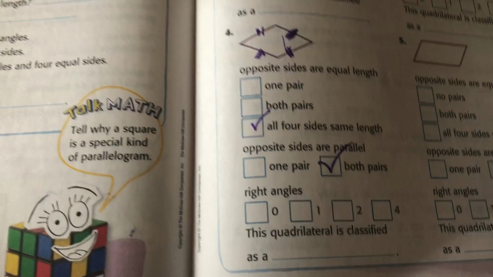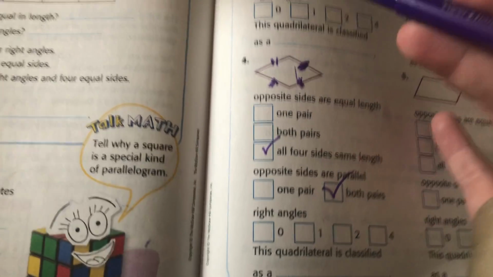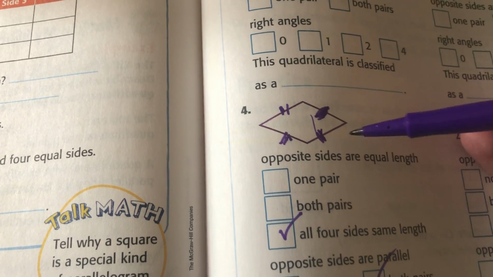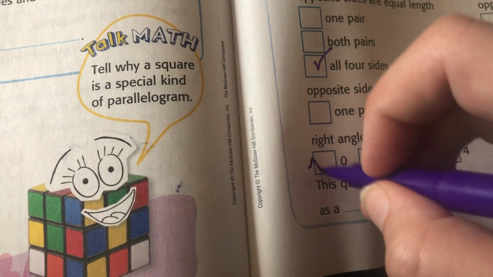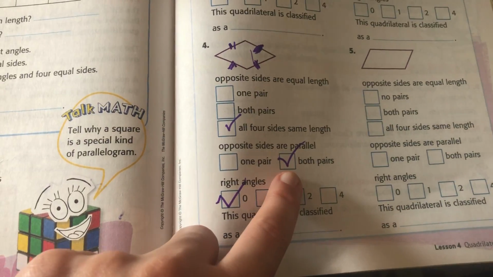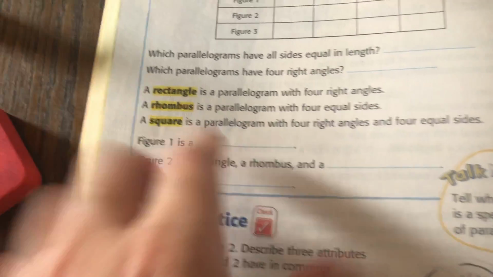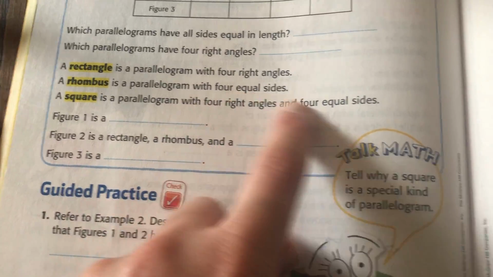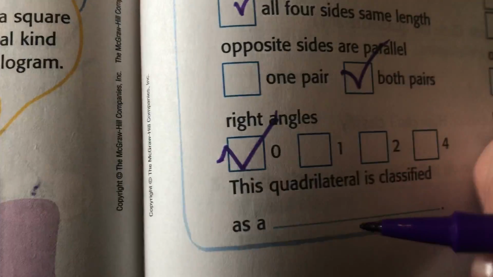These two are parallel to each other. Right angles. Does it have any of the red squares showing me that their angles are perfectly squared? No. These angles are obtuse, are bigger, and these angles on the sides are acute. None of them are right. So zero of them are right angles. And so all four sides are the same length, and both pairs of sides are parallel. So this is a rhombus. A parallelogram, just like this shape, it's a parallelogram, but it's an even more specific parallelogram because it has four equal sides. So it is a rhombus.